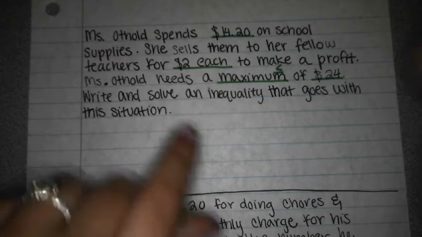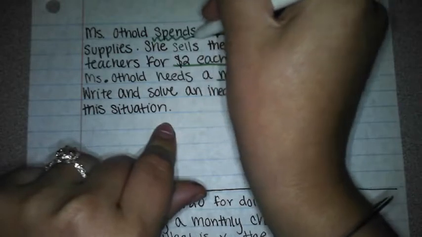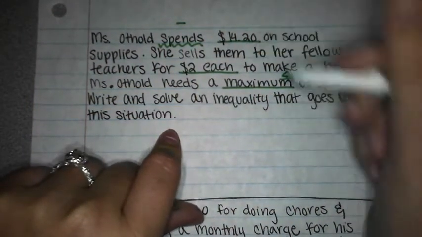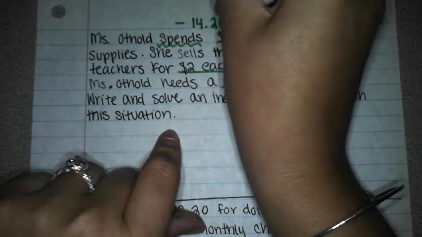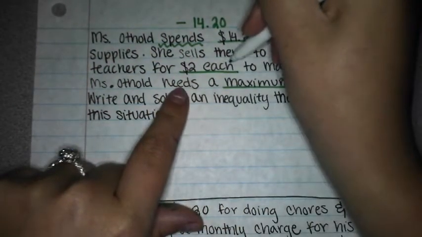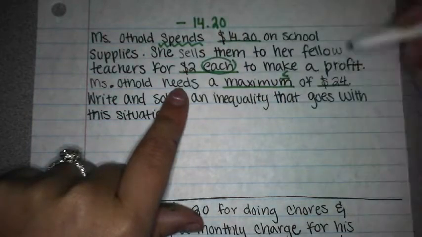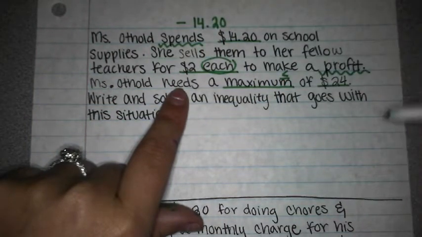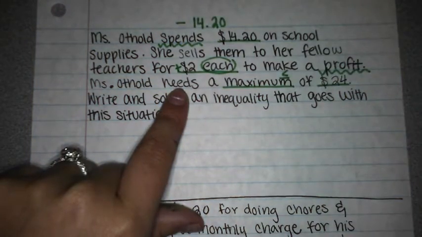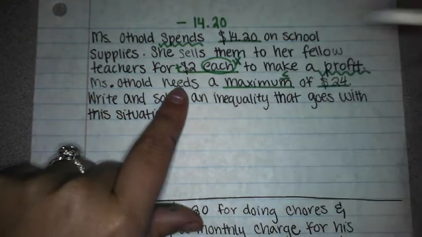Then it says Miss Othold spends $14.20 on school supplies. That's a negative, okay? So that means that's a negative 14.20. And then she sells them to her fellow teachers for $2 each to make a profit. When you're making a profit, you're earning money, so that's a positive 2. And that each is where my x is going to go.